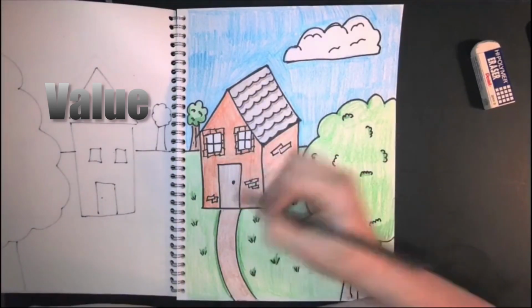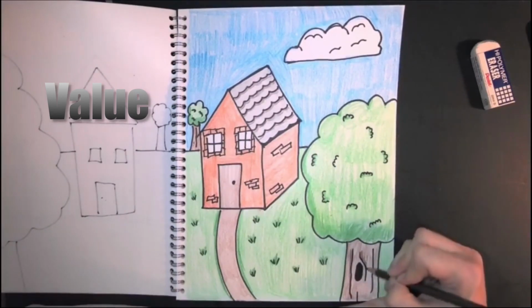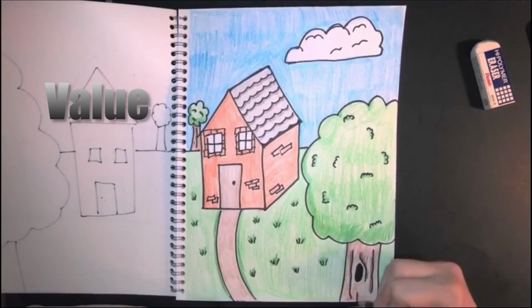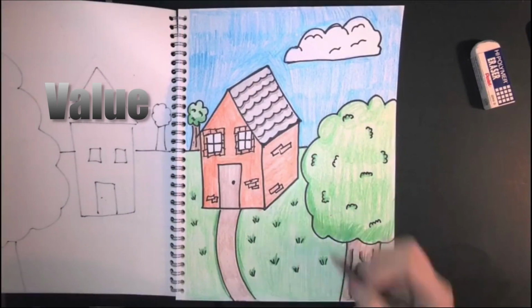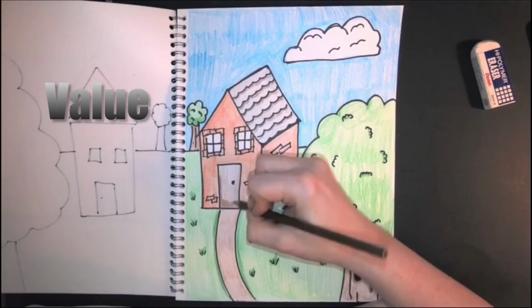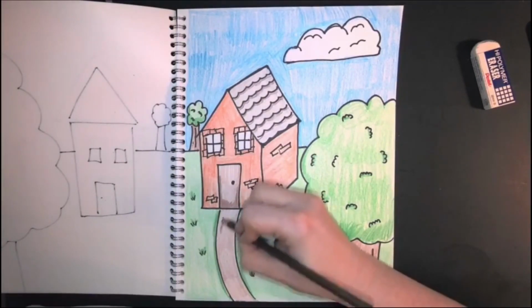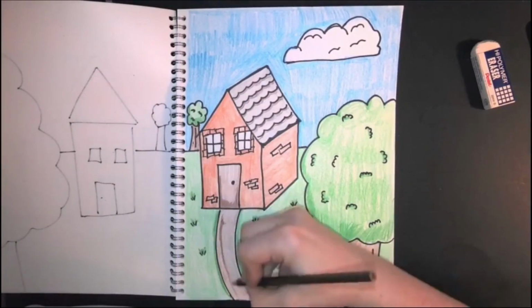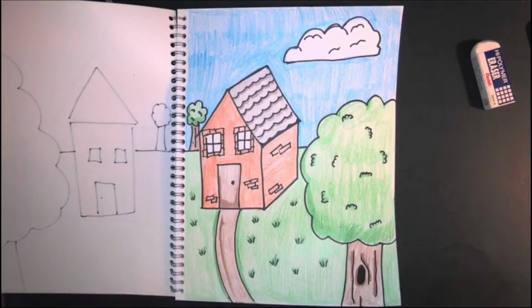Let's get some value on our tree. You can notice that if I drew some kind of texture, I'm usually putting something near it. Let's do the same thing for the door and the path. Maybe there's a dark spot in the path. Let's do some with brick. Let's find my red crayons.